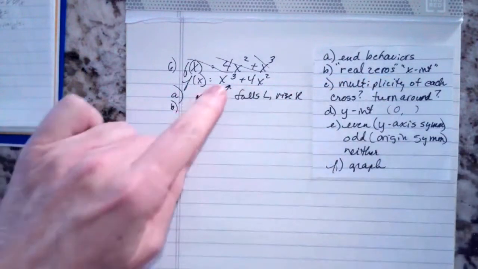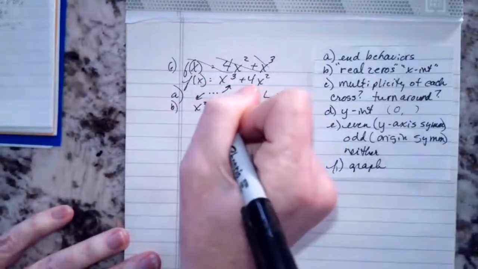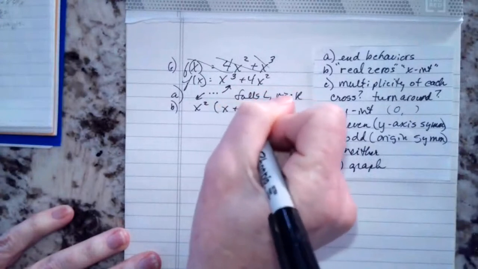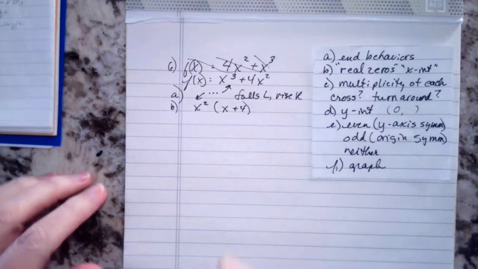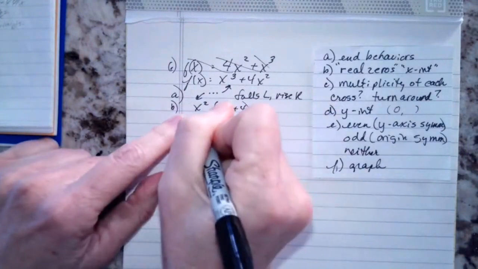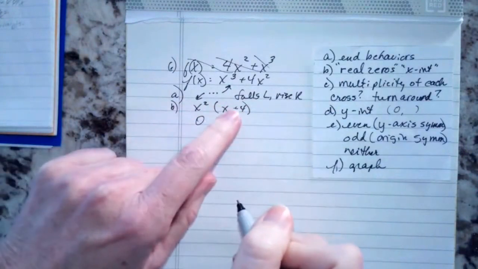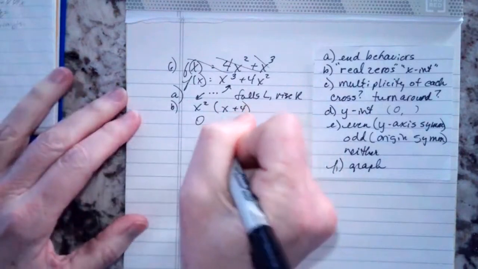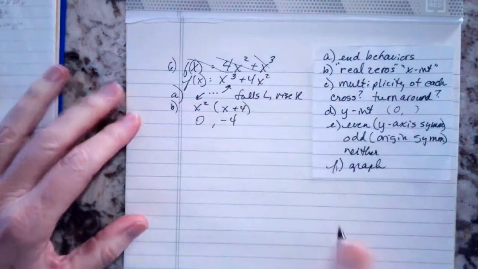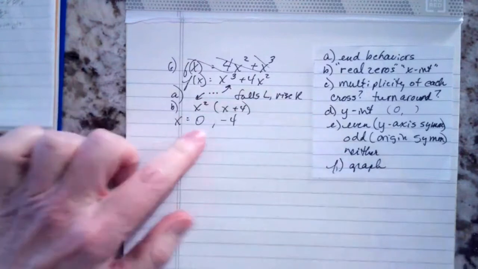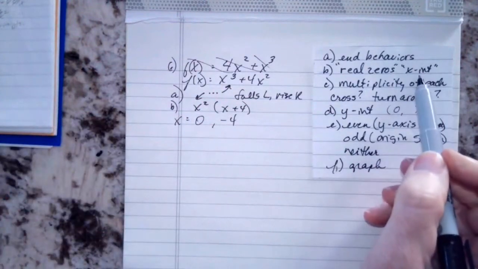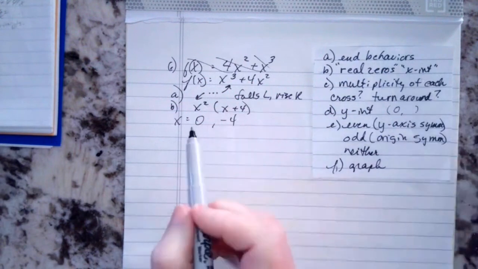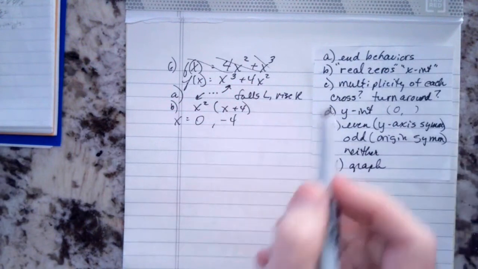Okay, let's look at the real zeros. We need to factor this. They both have an x squared. I'm going to pull that out, and I'm left with x plus 4 on the inside. So this real zero is a 0. This one, remember when they're pocketed in there, they're liars, so that's a negative 4. So our real zeros are x equals 0 and negative 4. That's the x-intercepts. That's where we're going to be crossing the x-axis, at 0 and at -4.